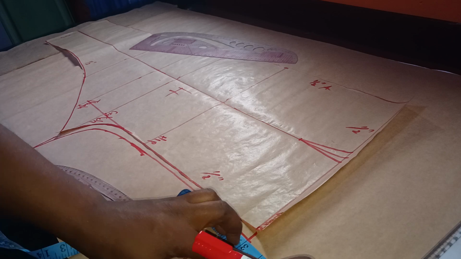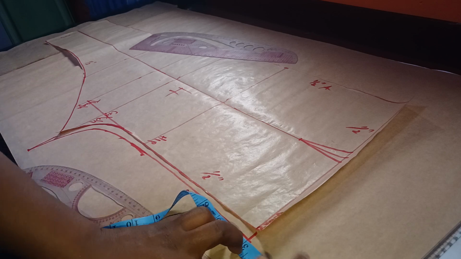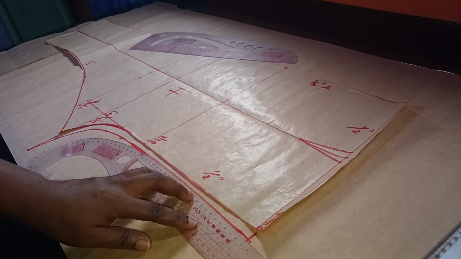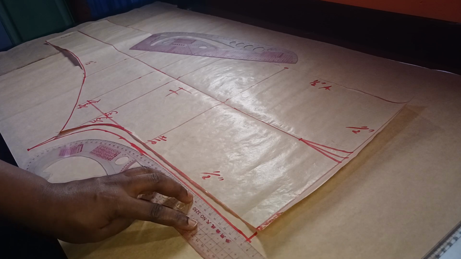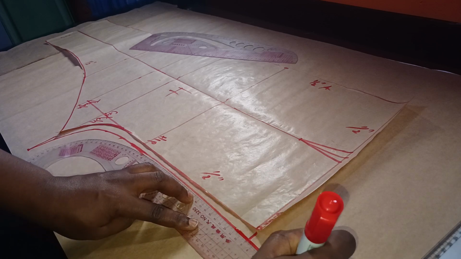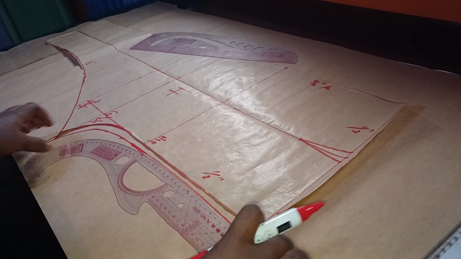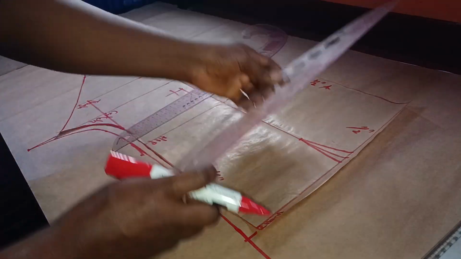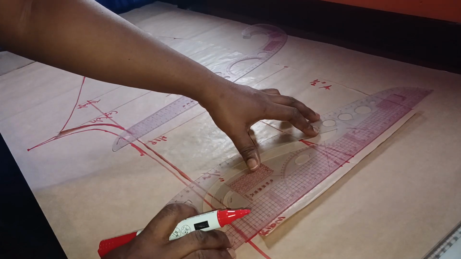We are going to measure 3 inches from the waistline up here like this, and we are going to extend it to that point from the waistline, 3 inches to this waistline. So remember, these are our waistline. Let me use this ruler. So these are our waistline. Extend it backwards.